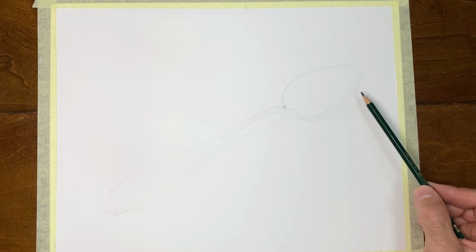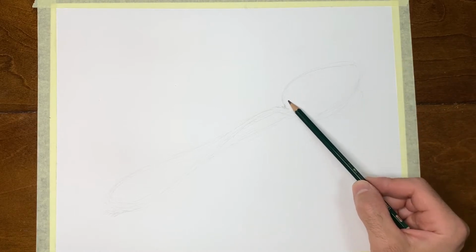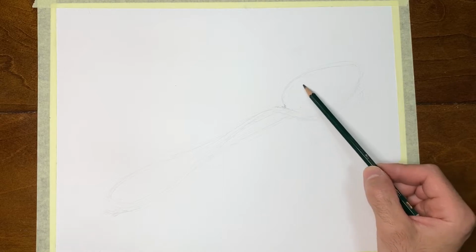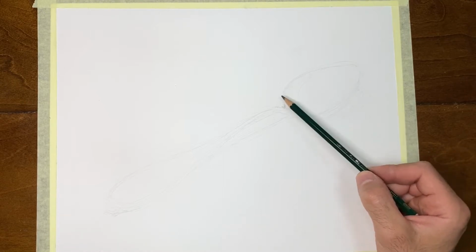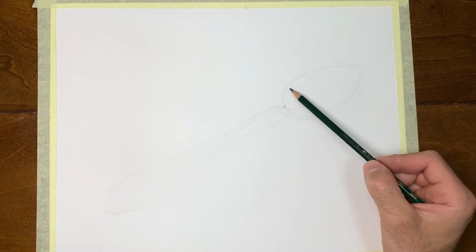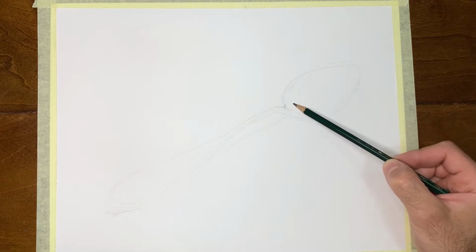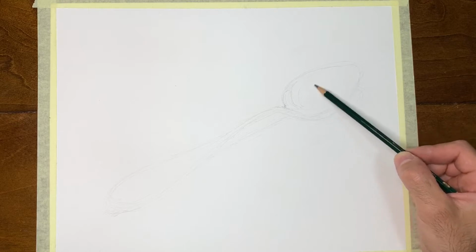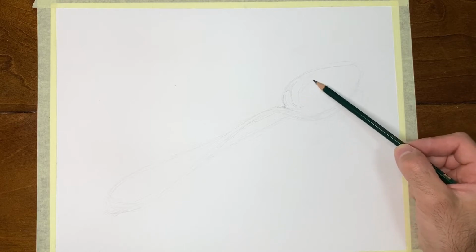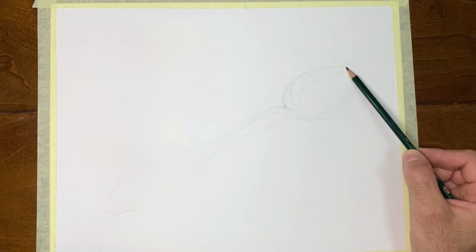And also what I'm looking at is the shapes that reflections form within the actual spoon. In my case, it's a spoon, so you can squint or you can close one of your eyes. A lot of times it helps to break it down and try to block in with your pencil very lightly various shapes.